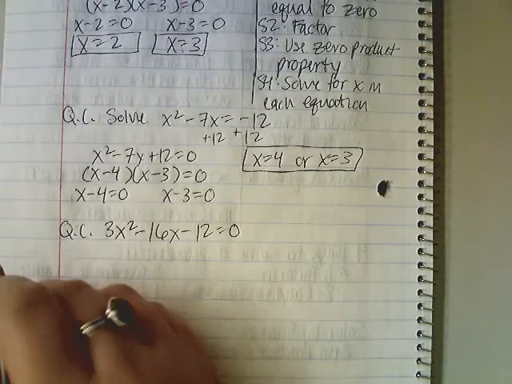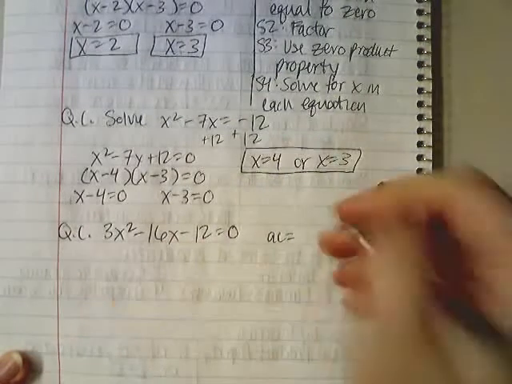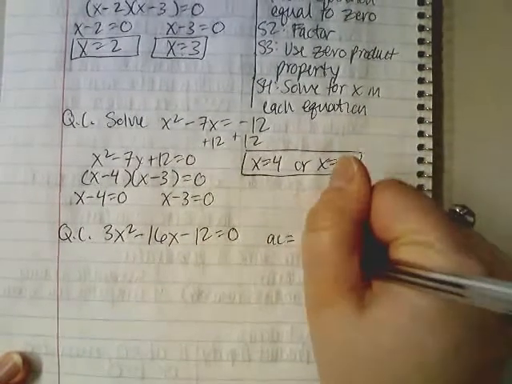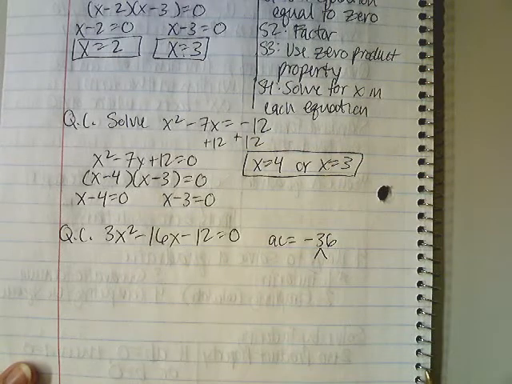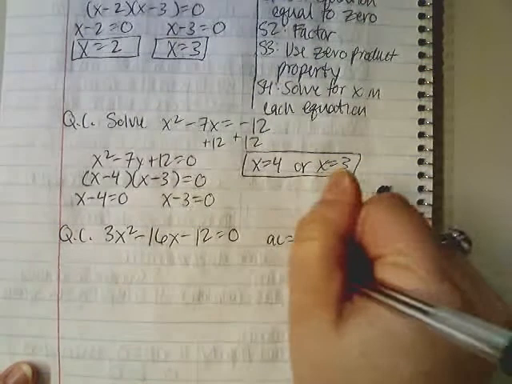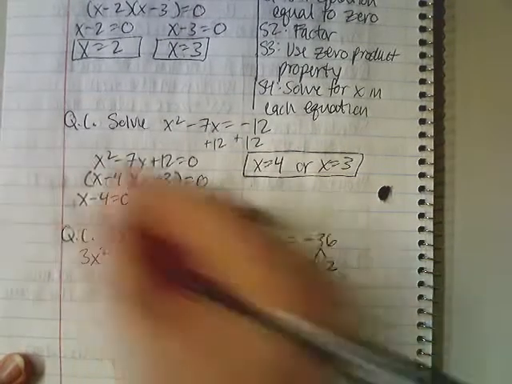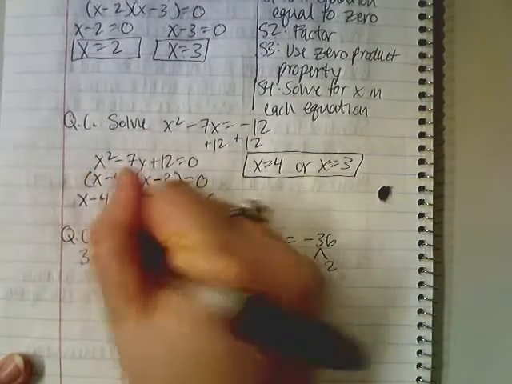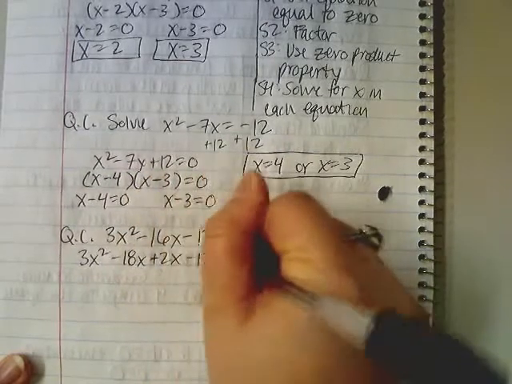So this time, since a is not 1, I'm going to do a times c, which is going to be 3 times negative 12, which is negative 36. And I'm finding factors of negative 36 that add to negative 16. Those are going to be negative 18 and 2. So then I'm going to use my middle term splitting method. I get 3x squared minus 18x plus 2x minus 12 is equal to 0.